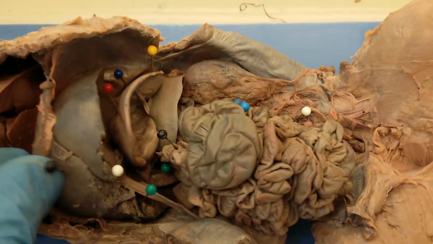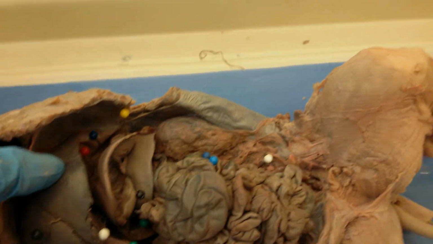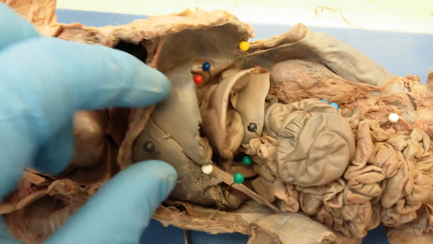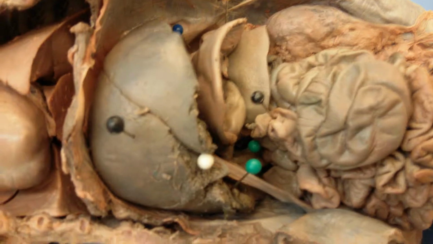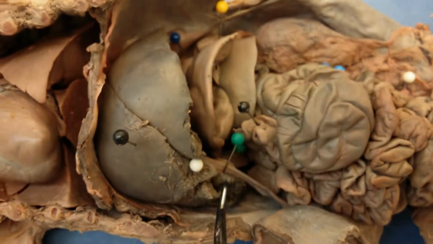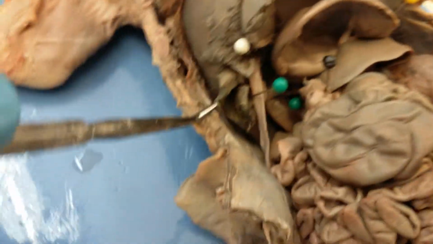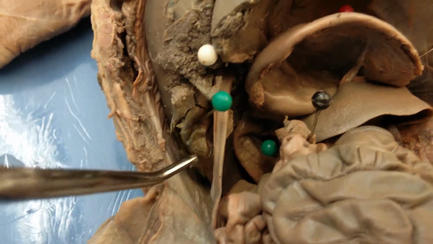Okay, and then of course this is the diaphragm. And then here we have lungs, and we'll see more of this in the other pig. Liver. Okay, you can see that liver in the pig has multiple lobes. Then right next to the liver, right here we have the gallbladder. This is right here with the green pin. You can also see from this side that this is a gallbladder.